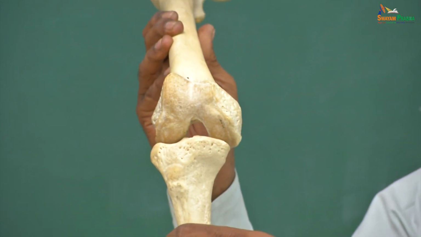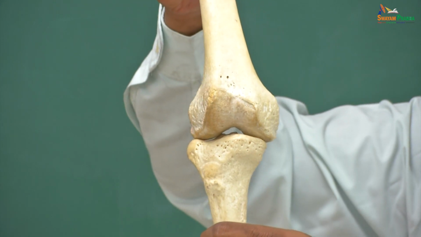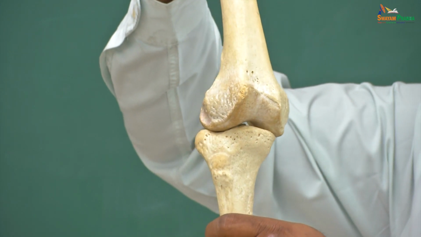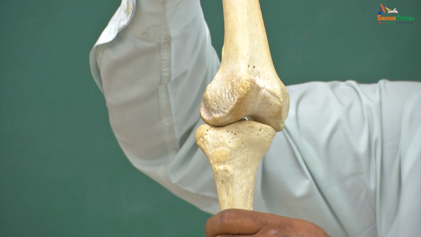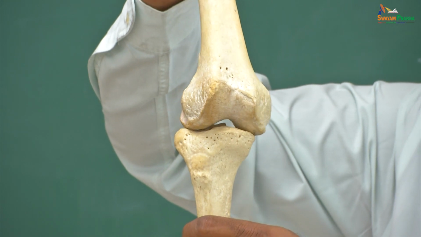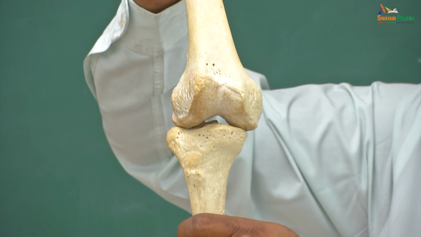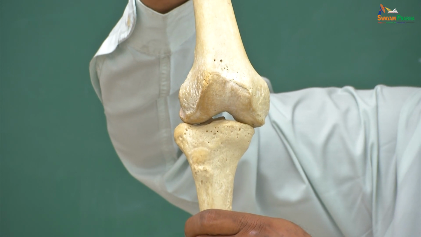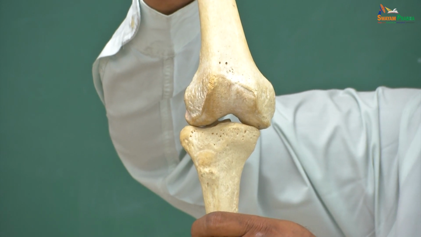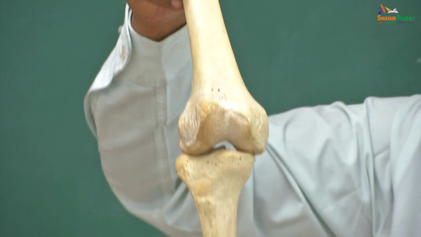So the first action is locking, which is the medial rotation of the femoral condyles on a fixed tibia. The opposite action of the lateral rotation of the femoral condyles on a fixed tibia is called unlocking, and this is conducted by the muscle which is popliteus.